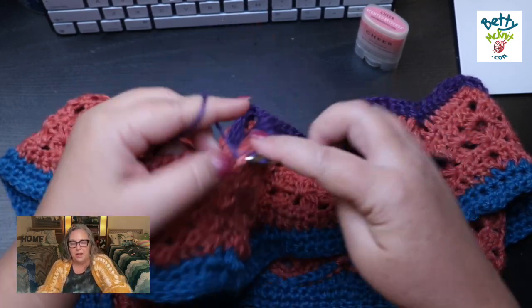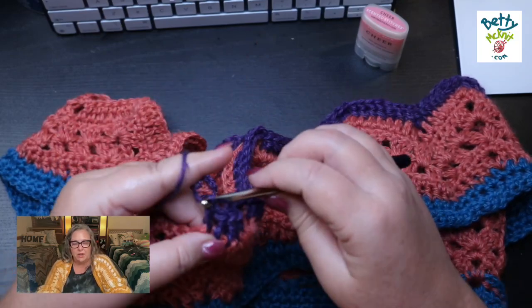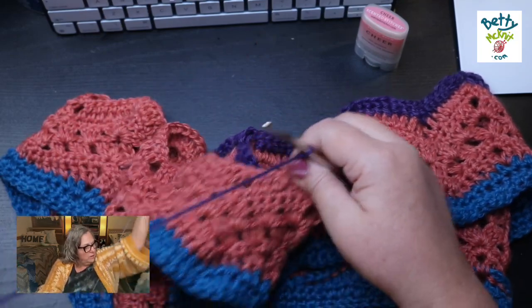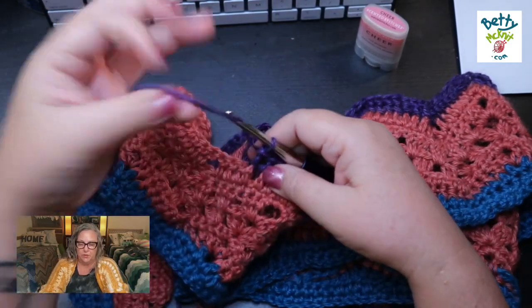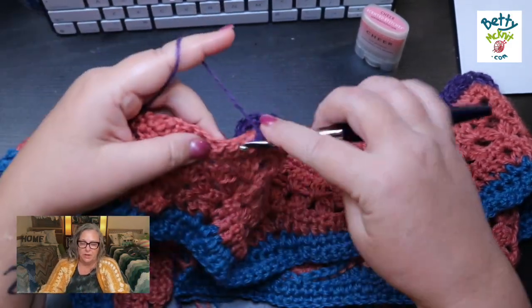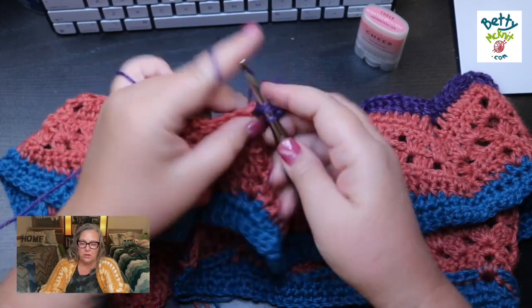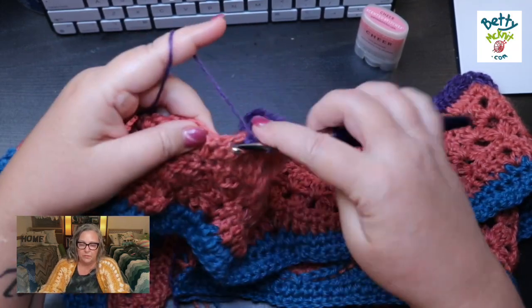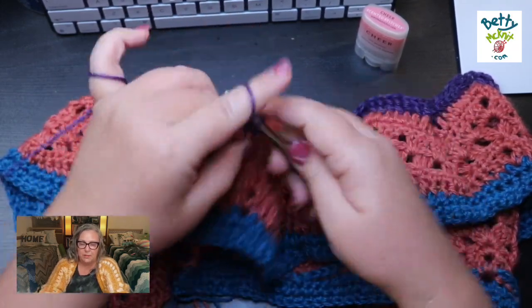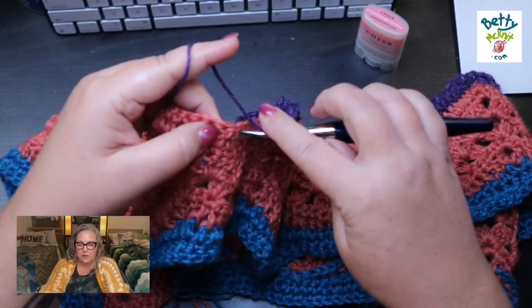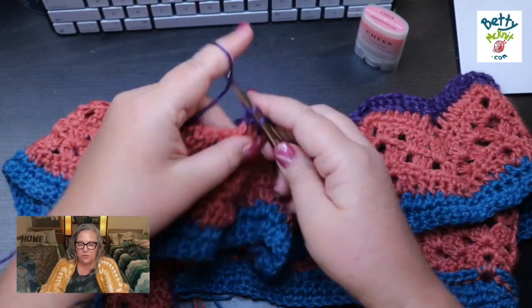Why'd they pick that name? I want to ask somebody. Why didn't they call it coral or something like salmon? That's what I would call this color, salmon.